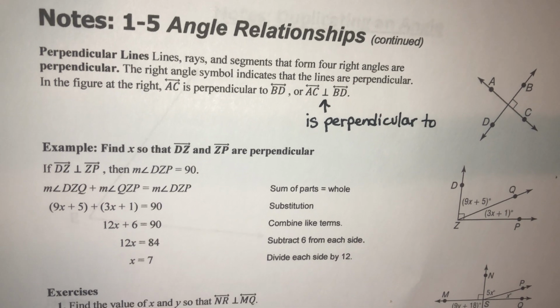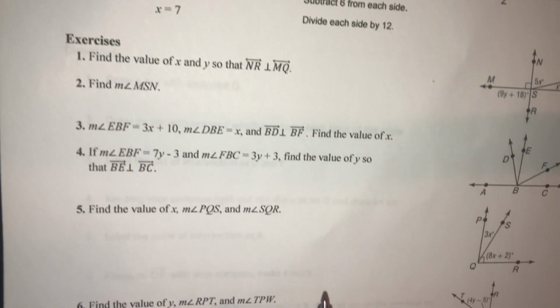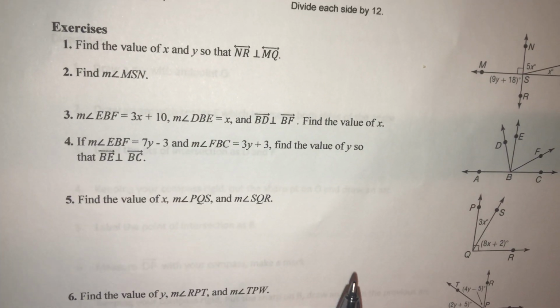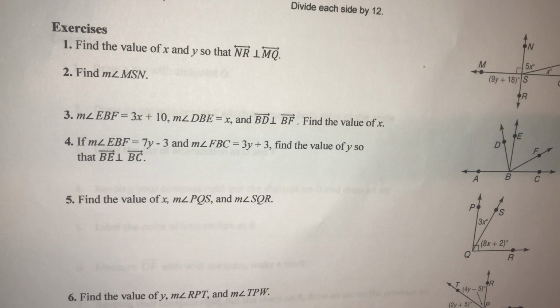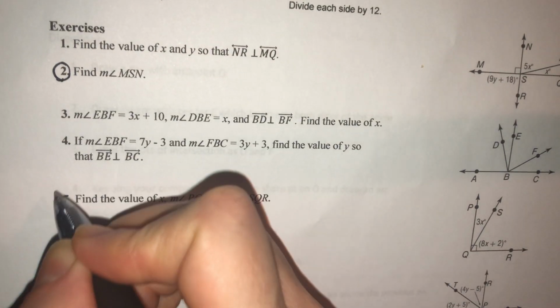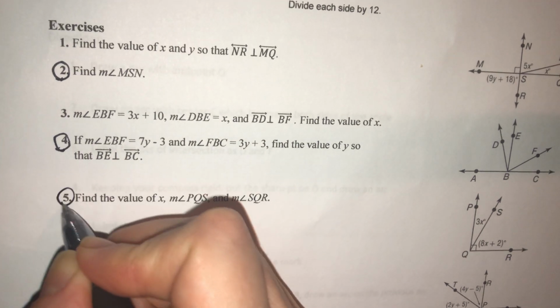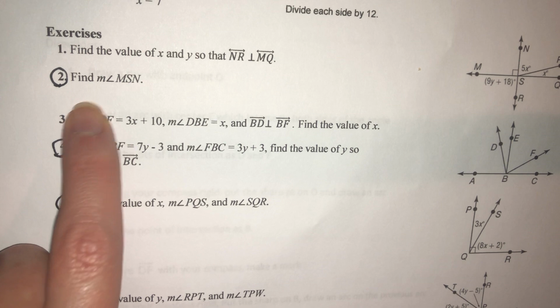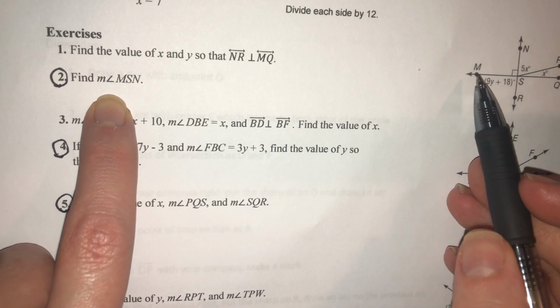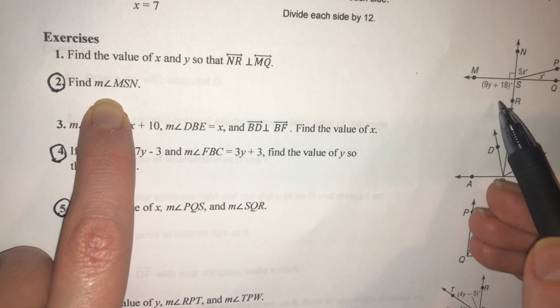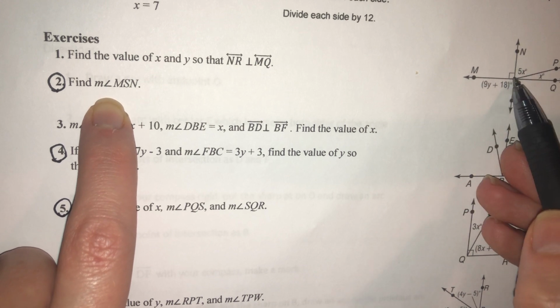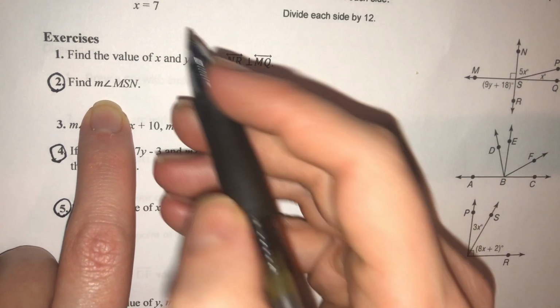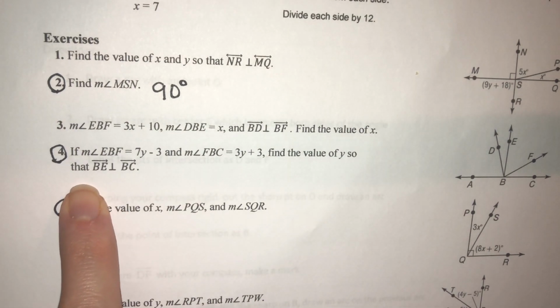Okay, so down here at the bottom, we're going to do a little bit of practice. There is one fully worked example there if you need extra to look at. But we're going to go down here and do 2, 4, and 5 together. For number 2, it says find the measure of angle MSN. Well, MSN is marked with a 90-degree angle box, so it has to be 90 degrees. Woohoo! Done with that one.